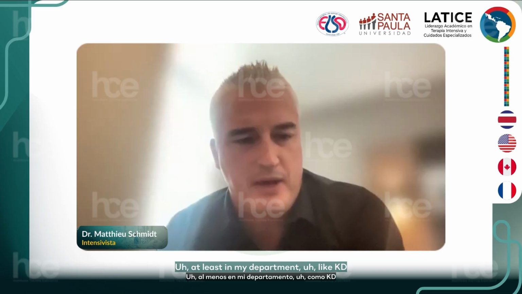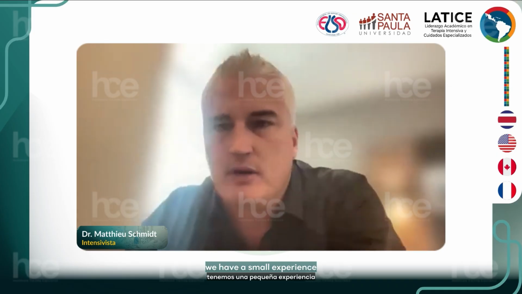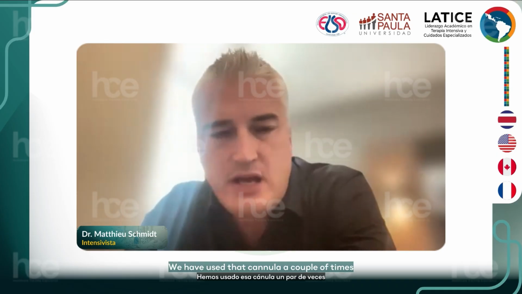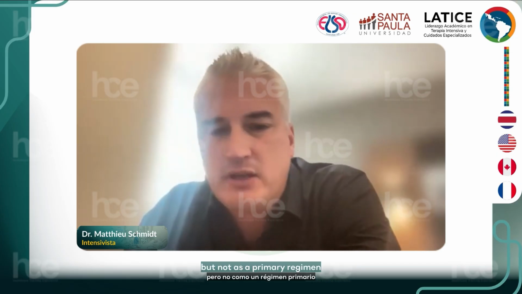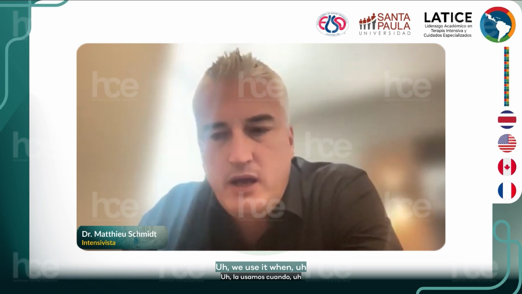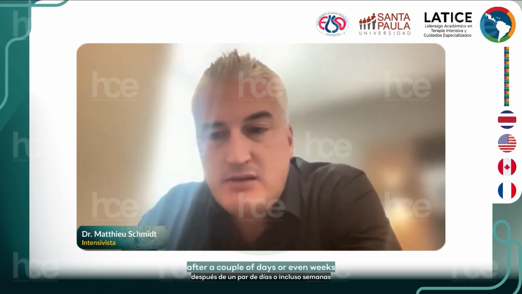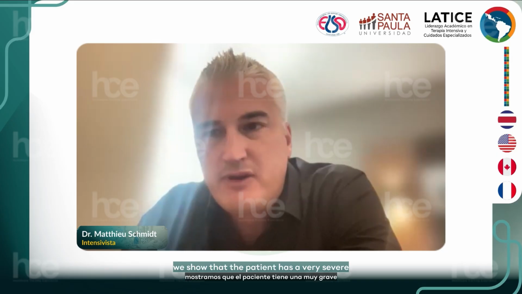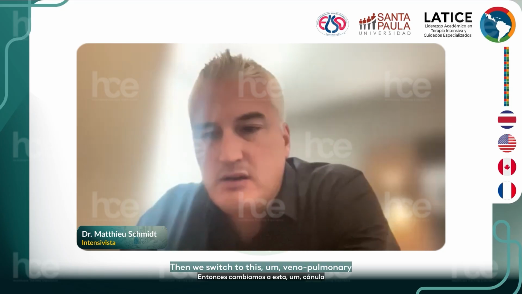I'm not sure if Kara or Matthew have any different experience or observations about this cannula. At least in my department, we have a small experience. We have used that cannula a couple of times, especially during COVID-19, but not as a primary strategy. We use it when, after a couple of days or even weeks, the patient has a very severe RV dysfunction refractory to inotropes. Then we switch to this venopulmonary artery cannula.